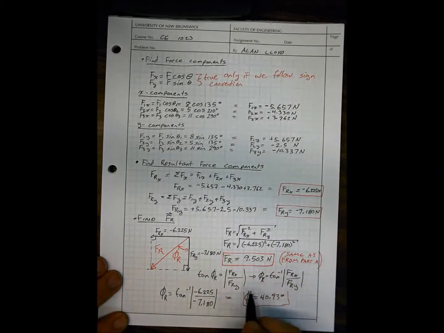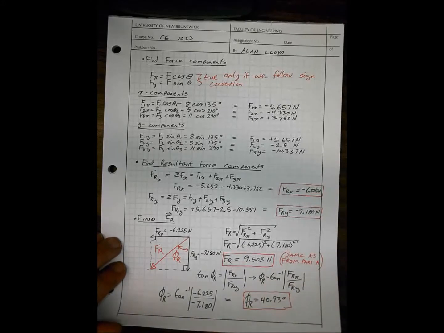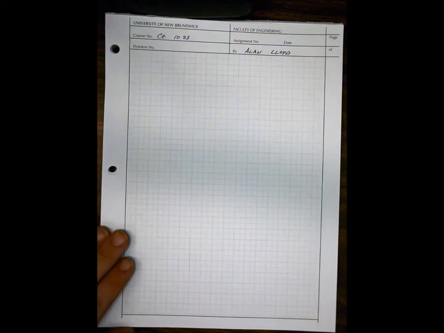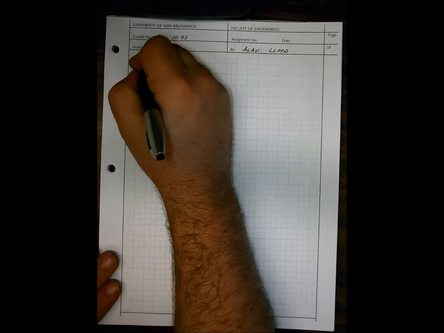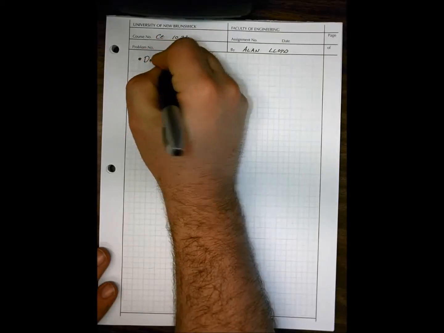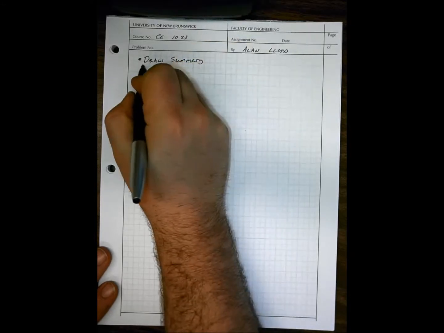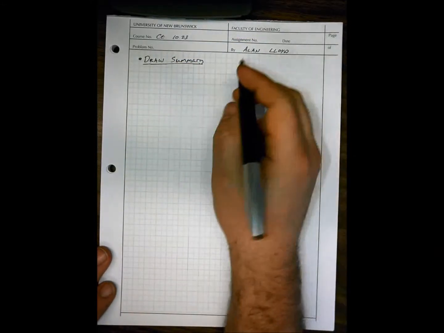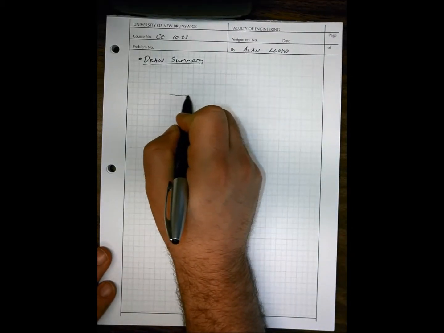So let's draw the summary for that resultant force and draw it with our appropriate sign convention for our rotation, our angle theta instead of phi. So a summary value would have us sketching in our axes here.